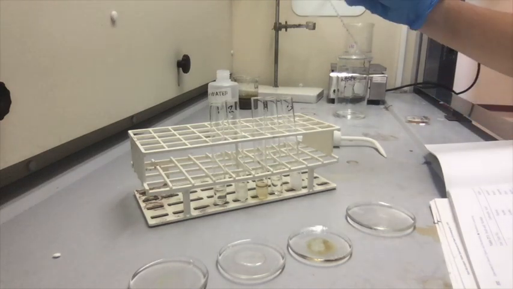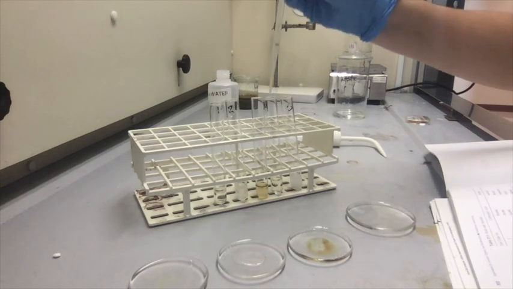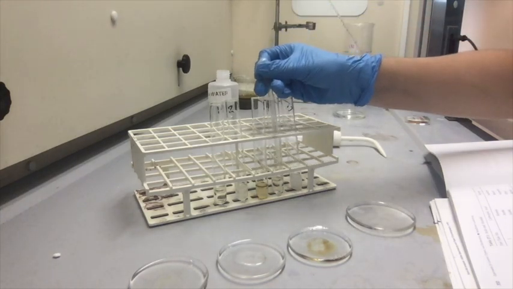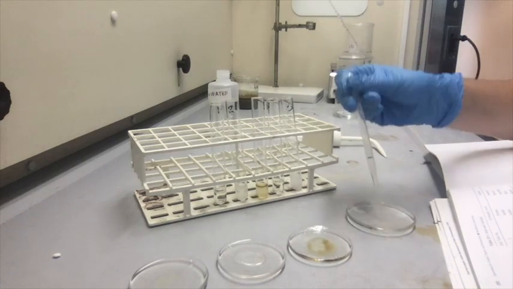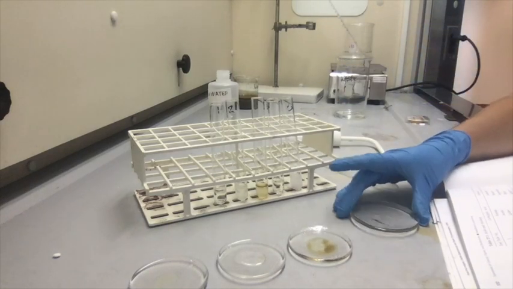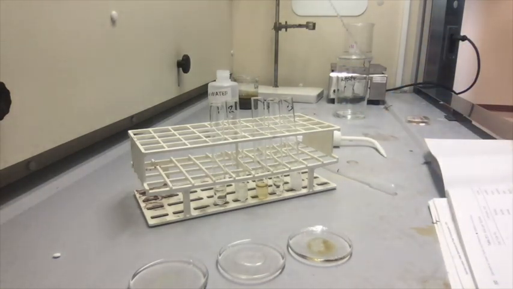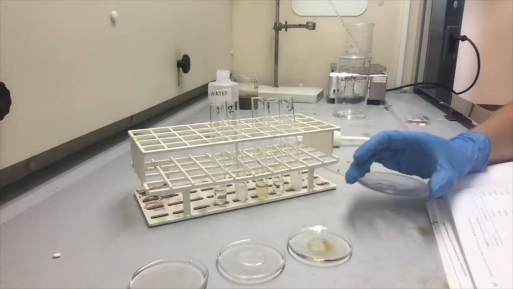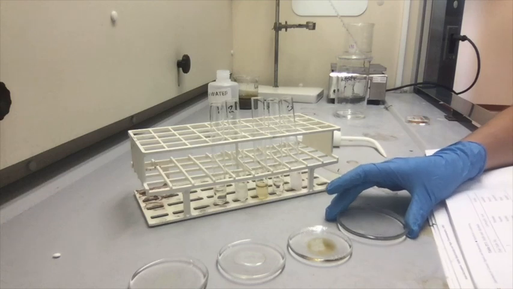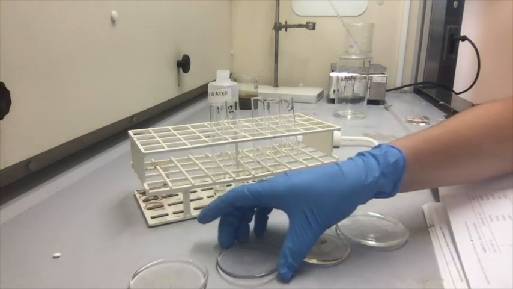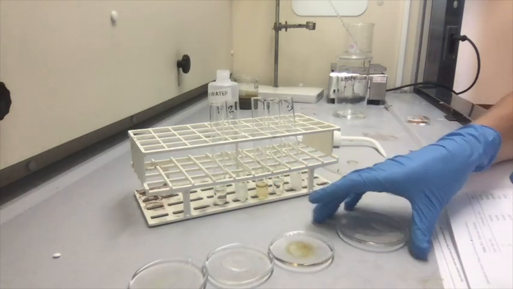So we're going to grab the top layer of test tube number 4. Okay, so this one's definitely wintergreen. That I'm sure about.